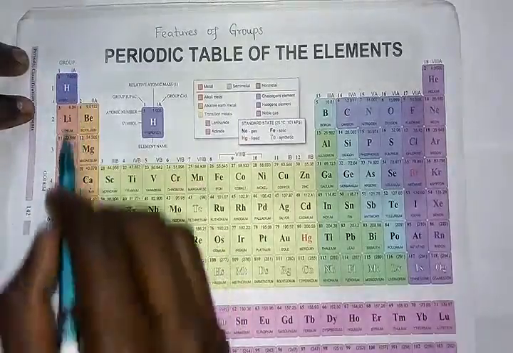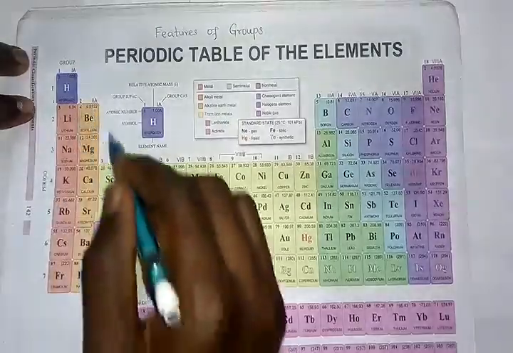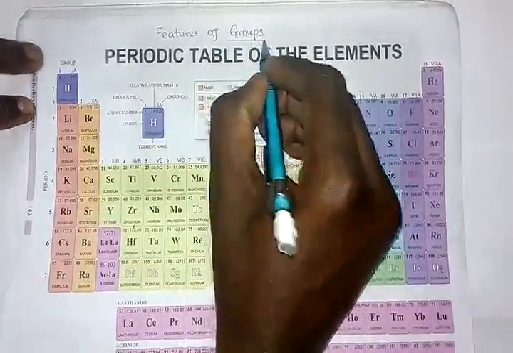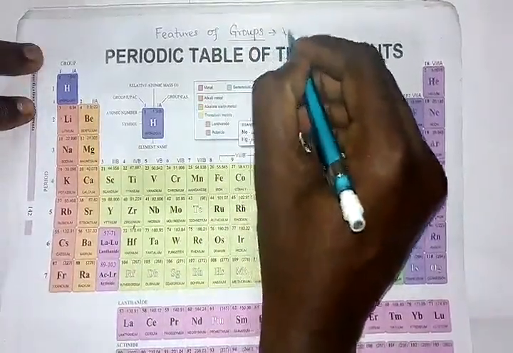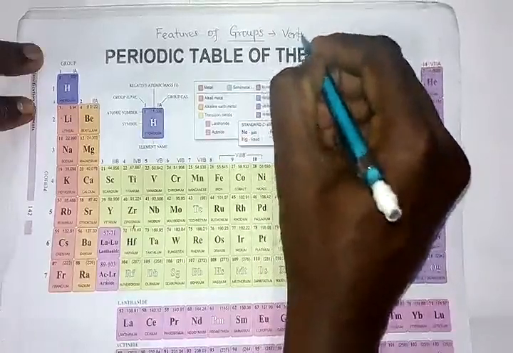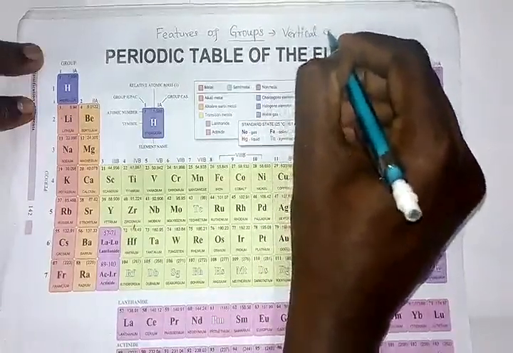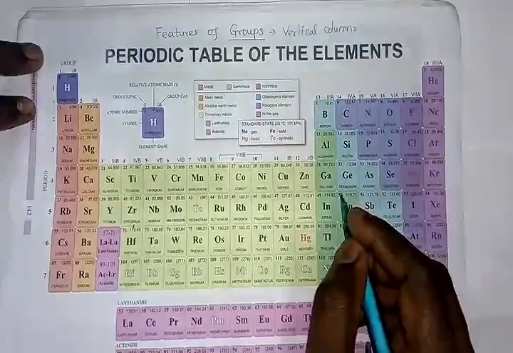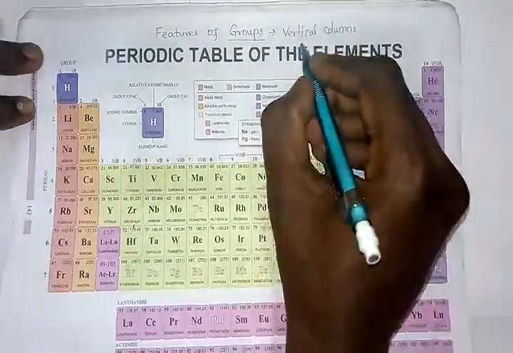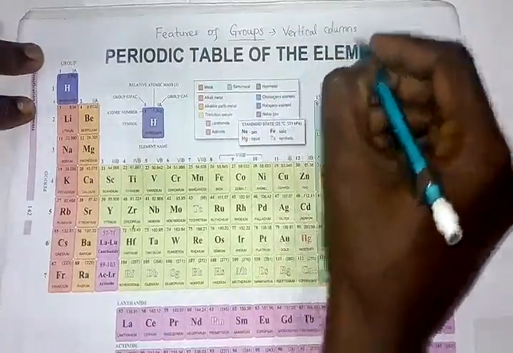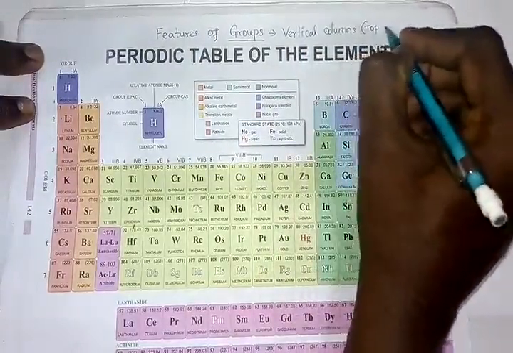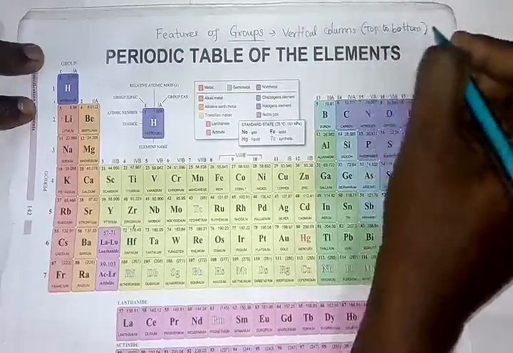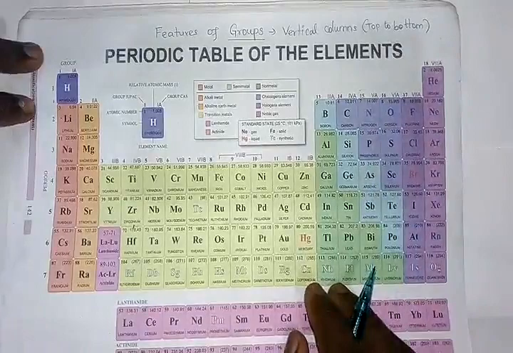The vertical columns from top to bottom we call groups. So what is the meaning of this group? It is a vertical column, from top to bottom. So you have to remember top to bottom. This is the idea behind vertical columns.